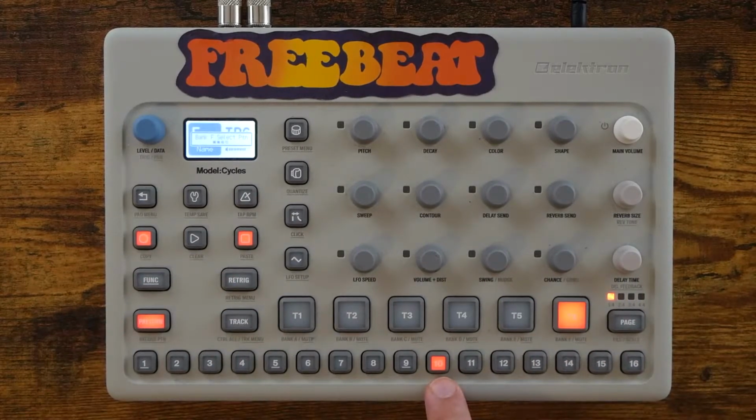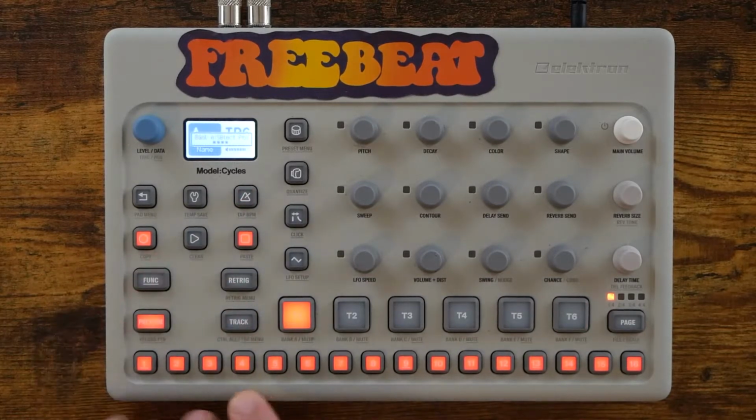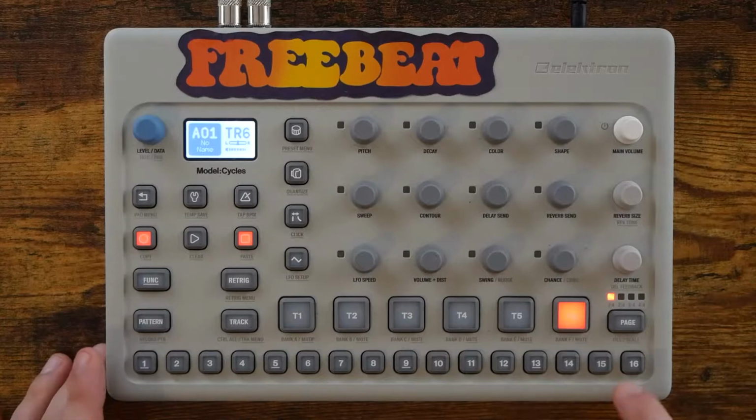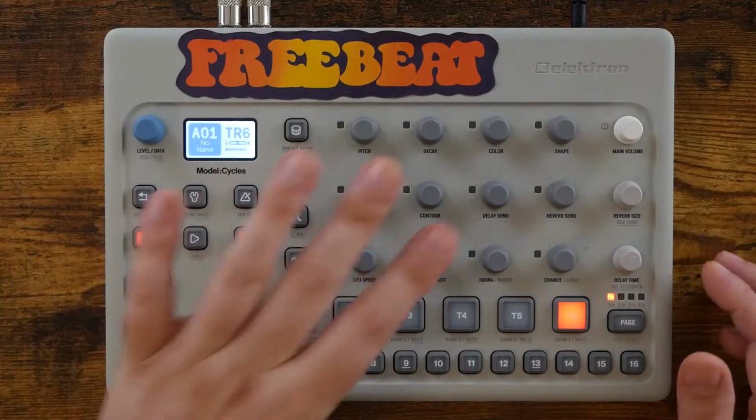Well, apparently there's 1 on number 6. Don't know what that is, but let's ignore that. As you can see, there are a lot of different patterns to work from, 96 to be exact. Now, each of those patterns can be up to 4 measures long, which are usually indicated by this LED here. It'll show you which of your 4 measures you're on.